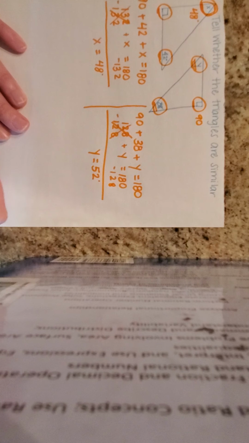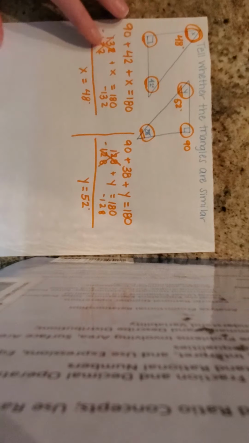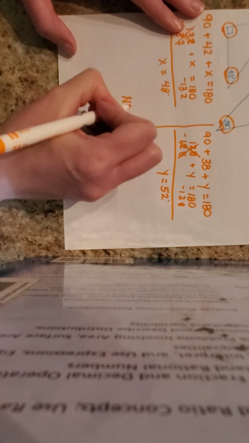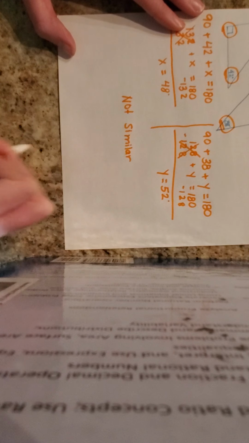So that means that this triangle has angle measures of 90 degrees, 38 degrees, and 52 degrees. Because those angle measures are all very different, we would say these are not similar triangles.